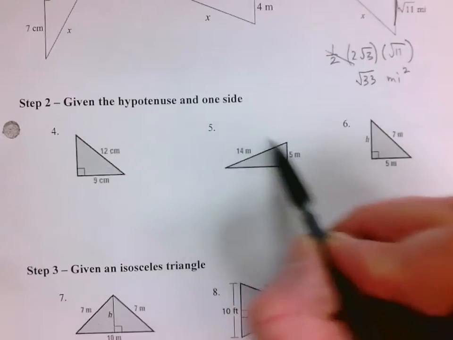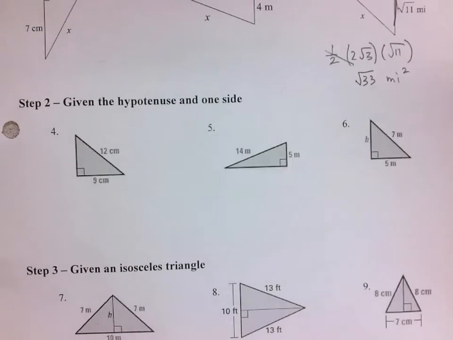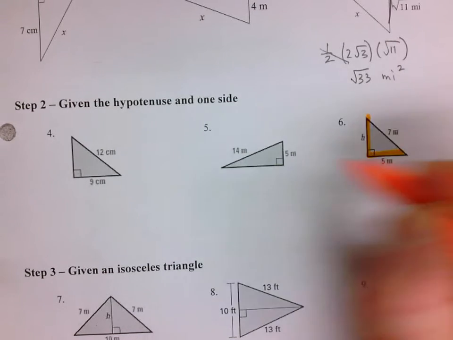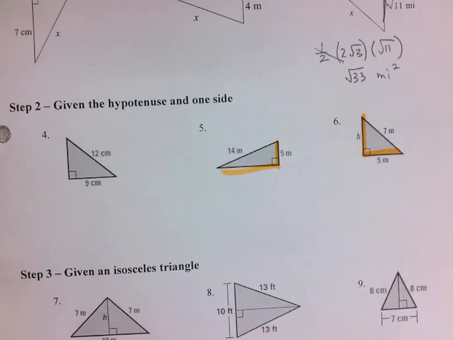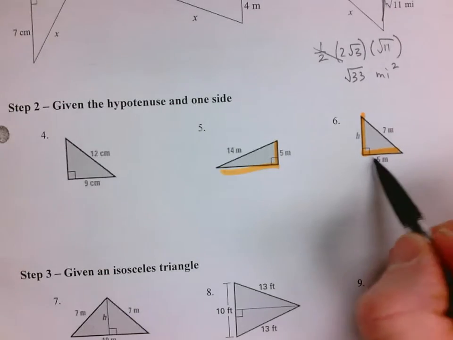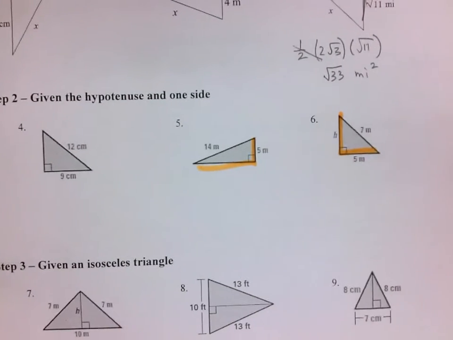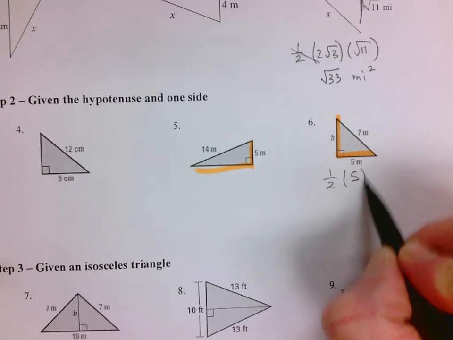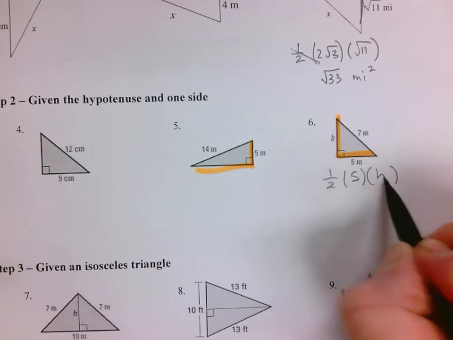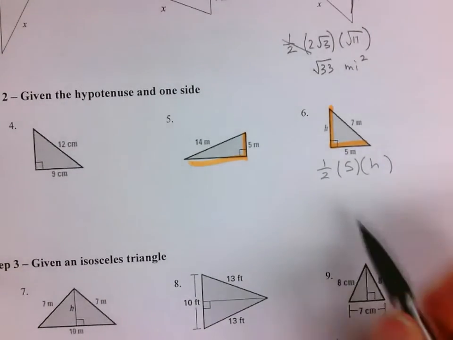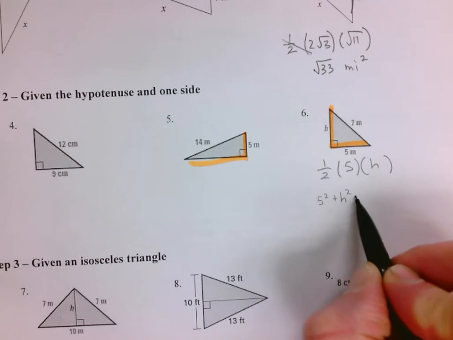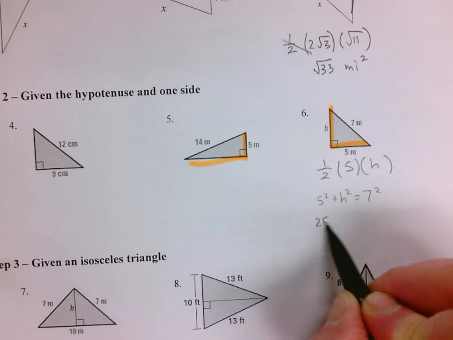Okay, a little bit more difficult. Again, we want to make sure we know the base and the height, which are the legs in a right triangle. Well, in this case, we do not have the legs, we have one. So this is what I would say you want to do. Write down 1/2 base times height, and note I need to find the height, so you don't forget to put in the right numbers. So we have 5 squared plus h squared equals 7 squared.